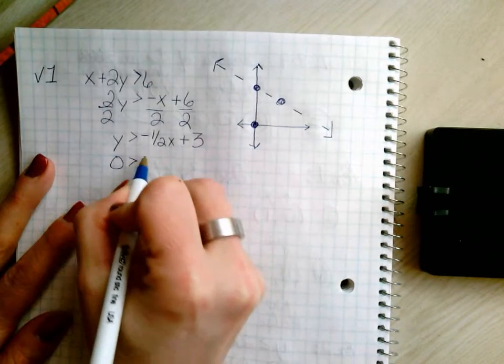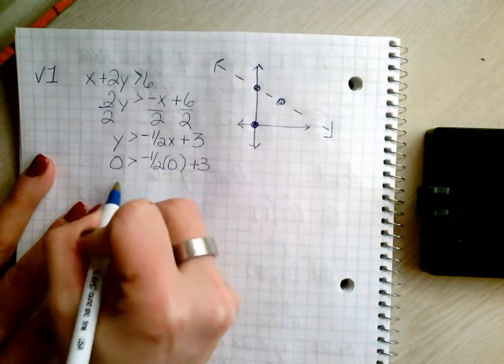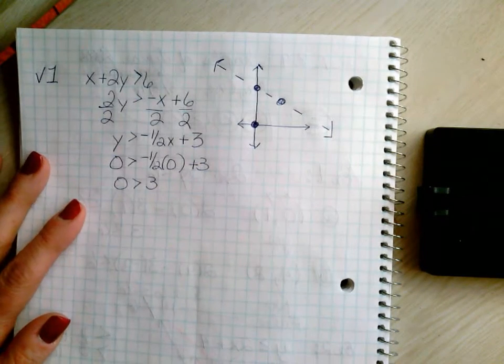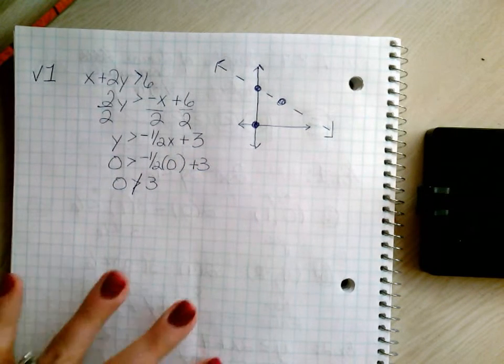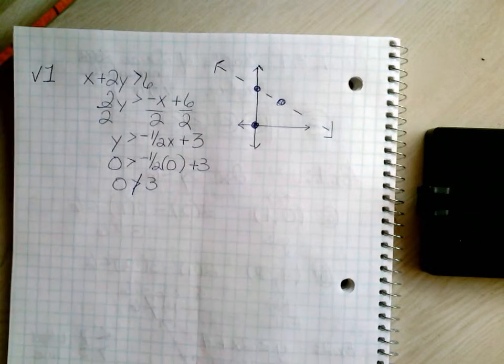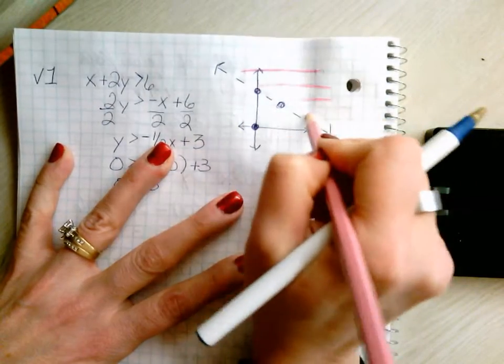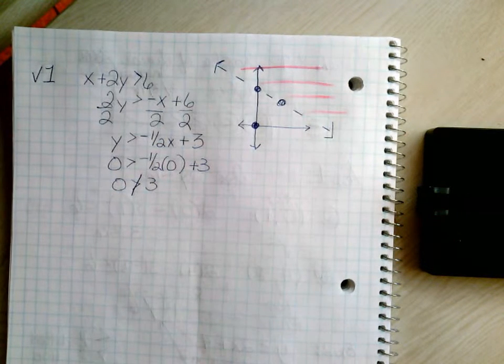0 is greater than negative 1/2 times 0 plus 3. Is 0 greater than 3? Nope. Not true. So we're going to shade the above up here. That is the correct shading. Moving on.